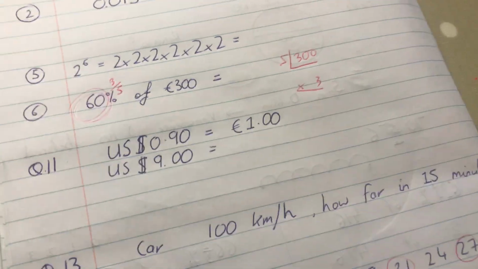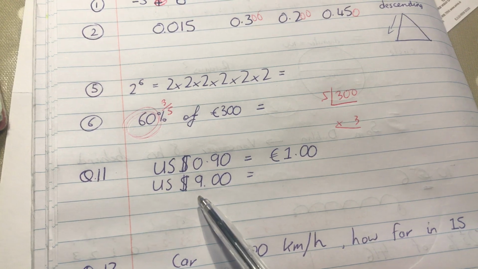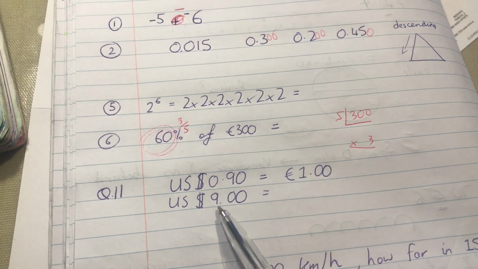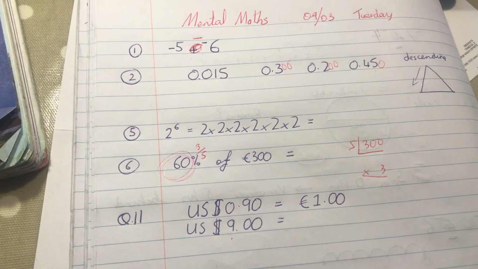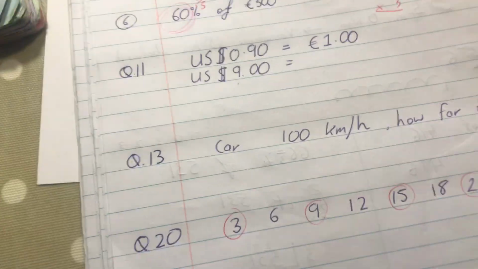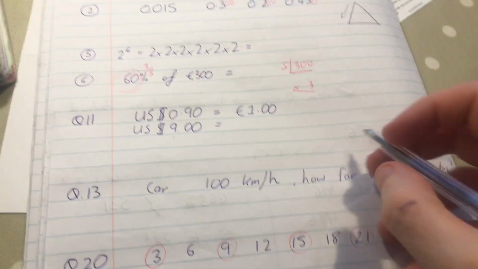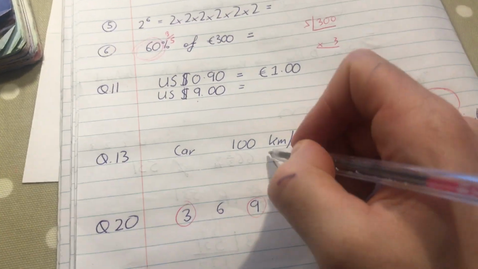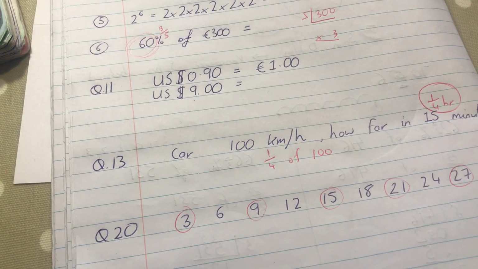Question 11. 90 US cent is equal to 1 euro. How many euro would we get for $9? Dollar bills. So go 900 divided by 90, and that will give you your answer. Question 13. A car goes 100 kilometers in an hour. How far in 15 minutes? Well, 15 minutes is 1/4 of an hour. So we need to find 1/4 of 100. That will give us our answer.